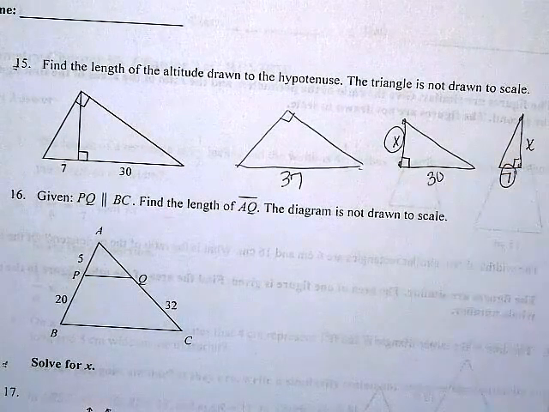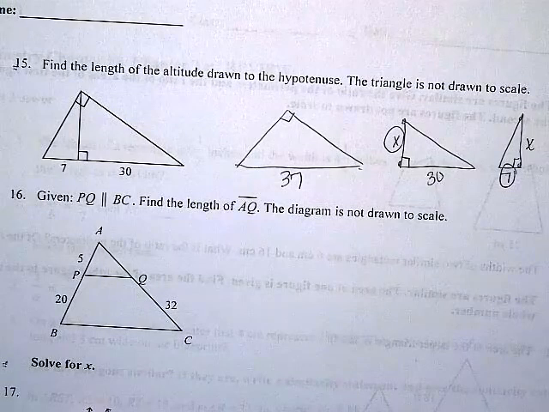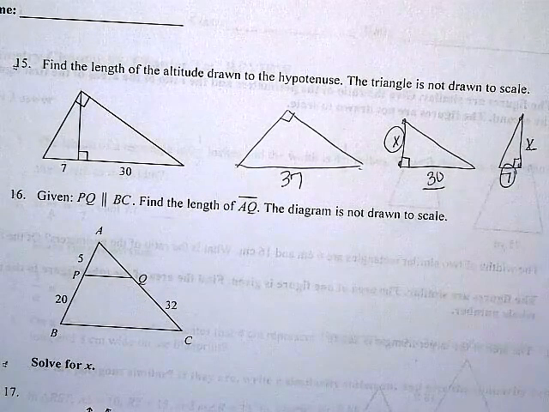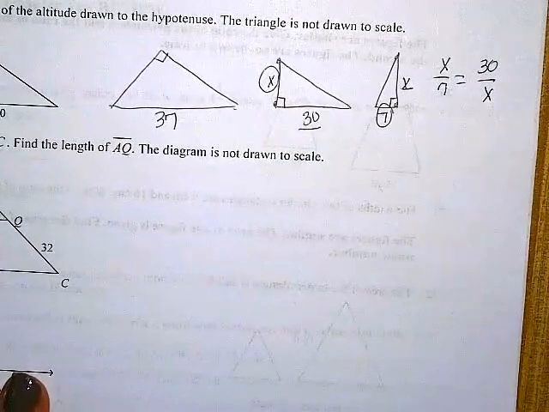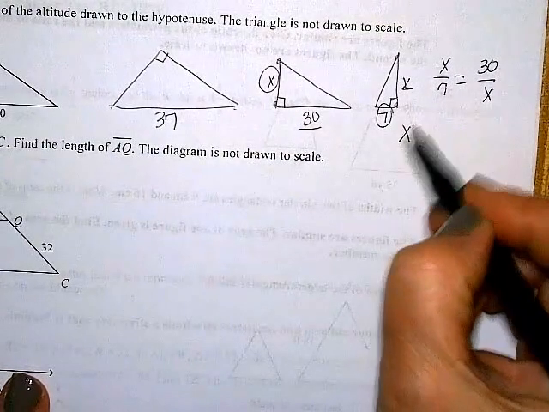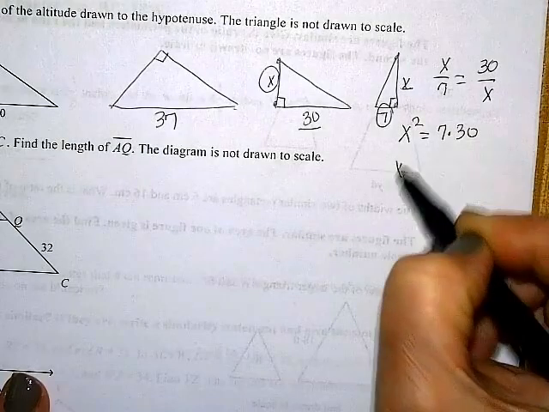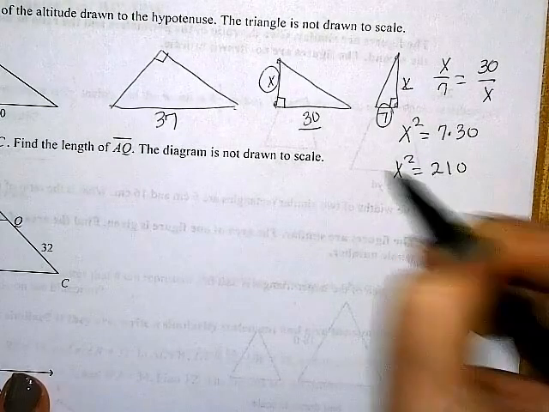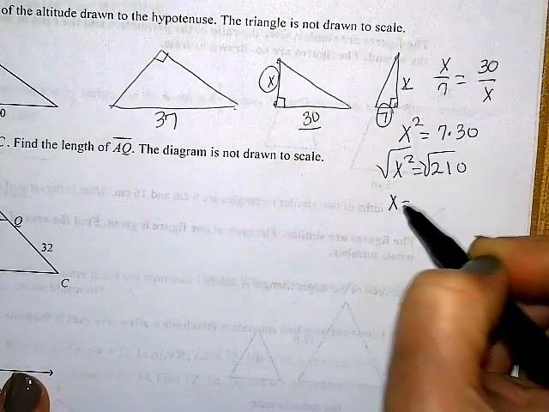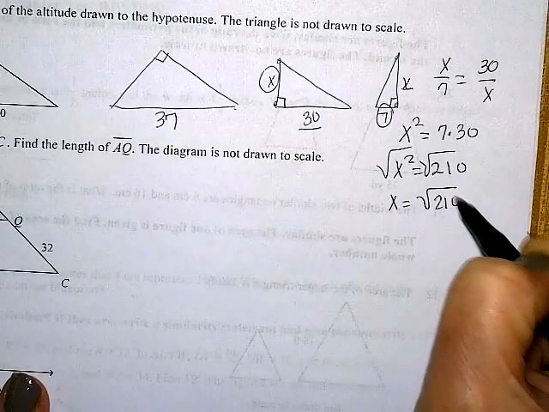X. X over 7 equals 30 over X. You with me? Cross products. X squared equals 7 times 30. X squared is 210, so you have to take the square root. So X is the square root of 210.